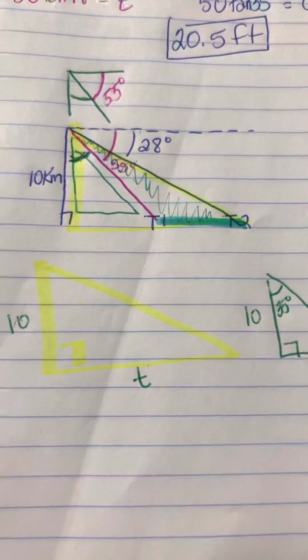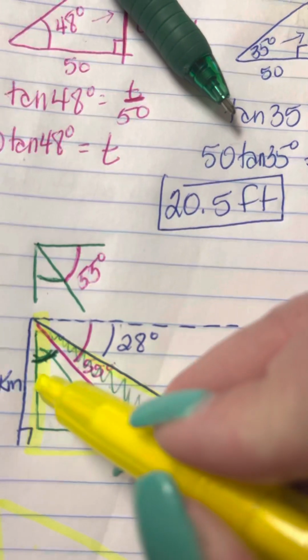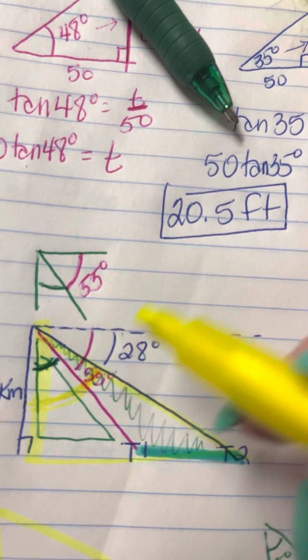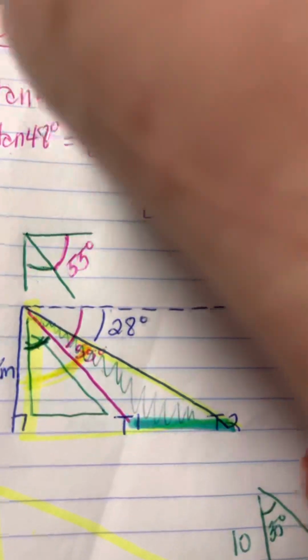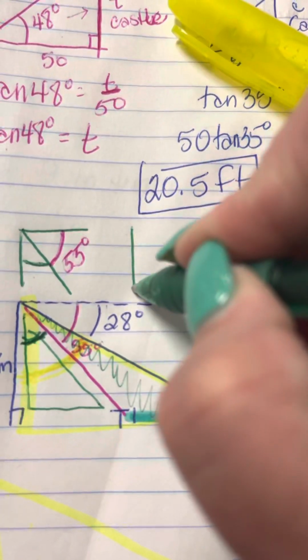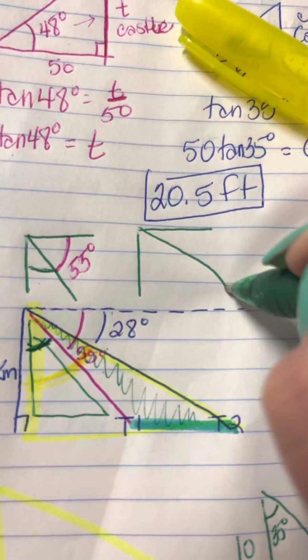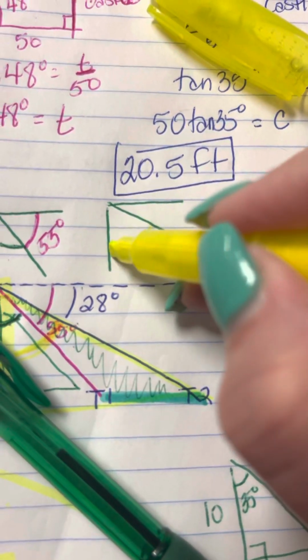And then I have to do the same thing for the yellow one. For the yellow one now, up here in the triangle, I need this part right here, from here to here. So what I have going on there is the right angle. Now I'm looking for the yellow piece right here.